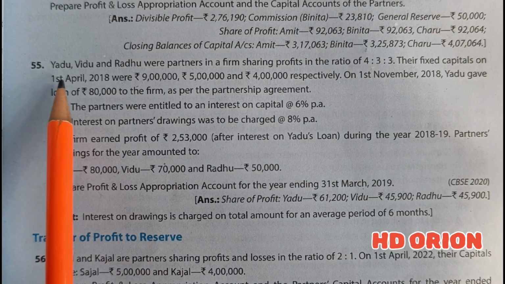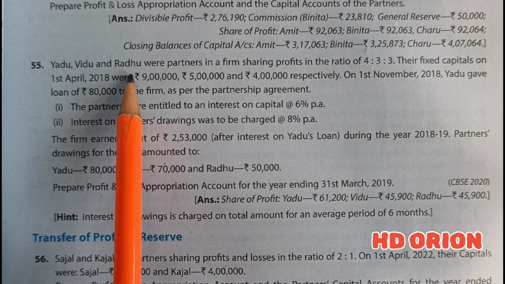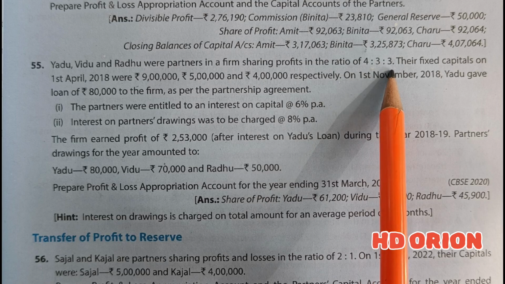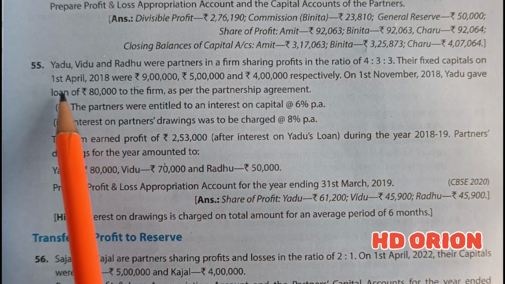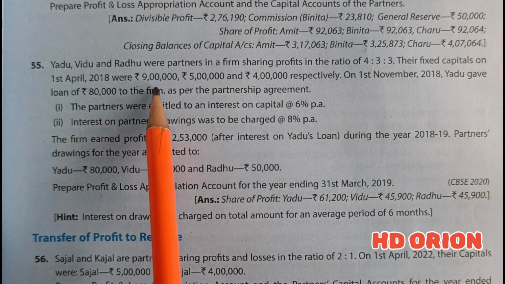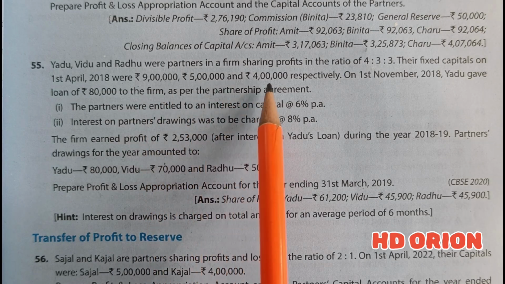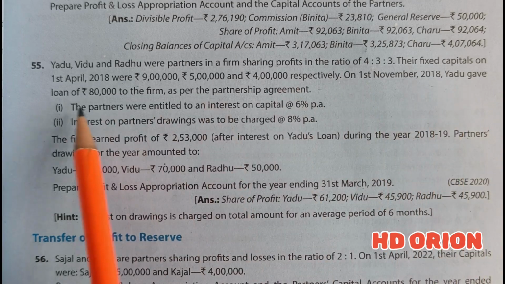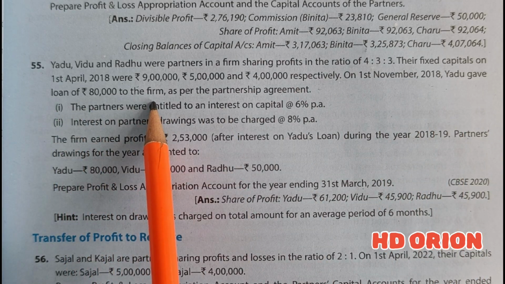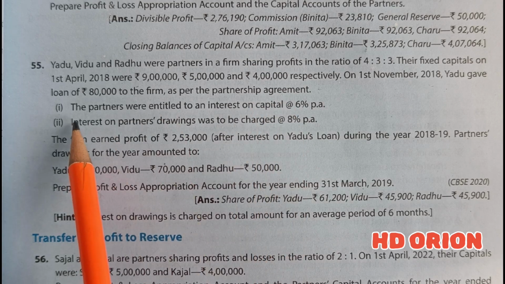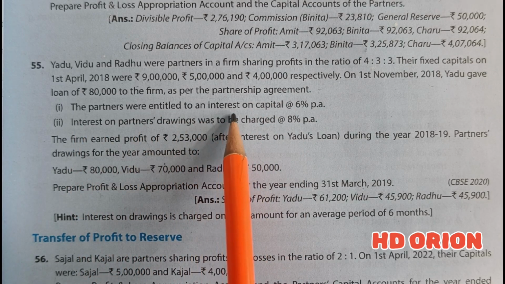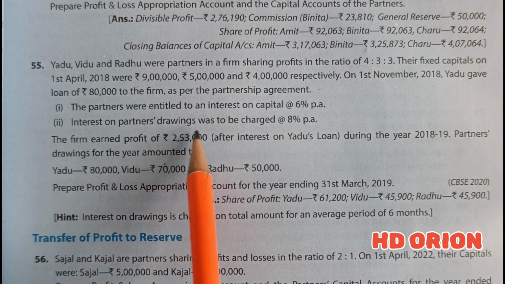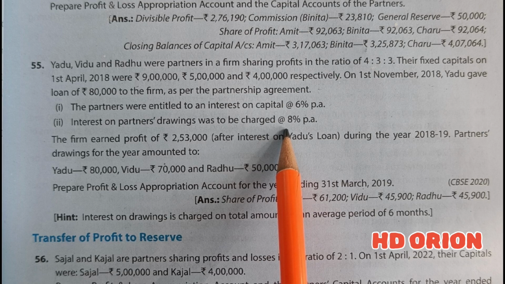Question number 55. Yadu, Vidu and Radhu were partners in a firm sharing profits in the ratio of 4:3:3. Their fixed capitals on 1st April 2018 were rupees 9 lakh, rupees 5 lakh and rupees 4 lakh respectively. On 1st November 2018, Yadu gave loan of rupees 80,000 to the firm. As per the partnership agreement, the partners were entitled to an interest on capital at the rate of 6% per annum. Interest on partners' drawing was to be charged at the rate of 8% per annum.